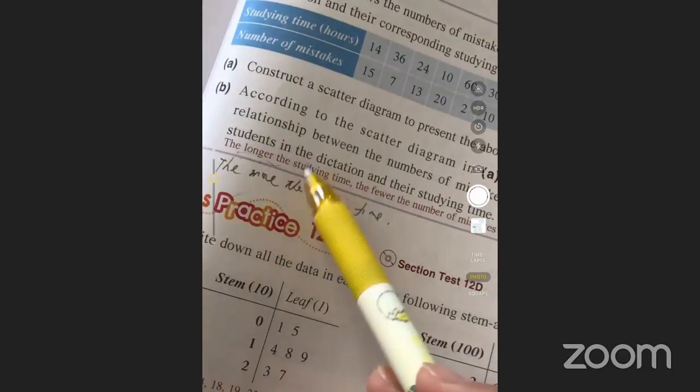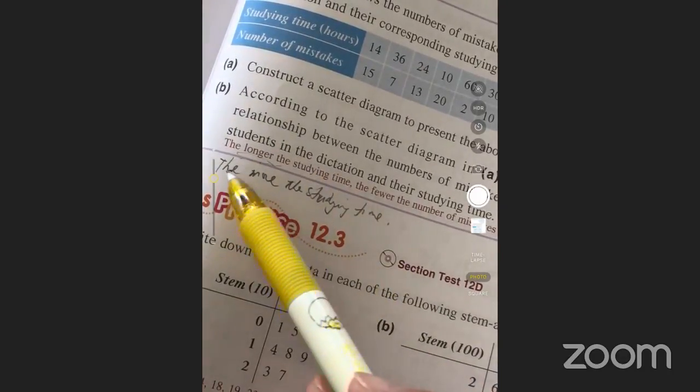You need to think about the adjective when you're describing the amount of time. We can say that we have spent longer time, or you can also say that you have spent more time in studying. Therefore you can use the longer the studying time, or you can use the more the studying time.